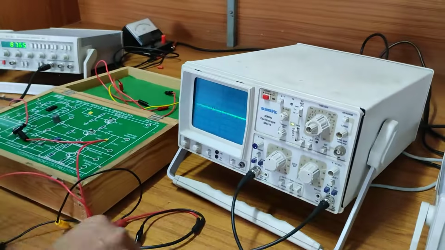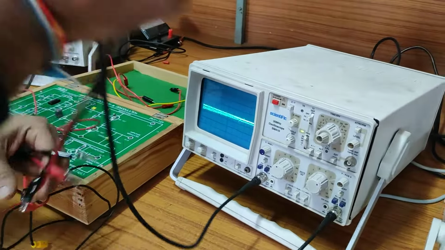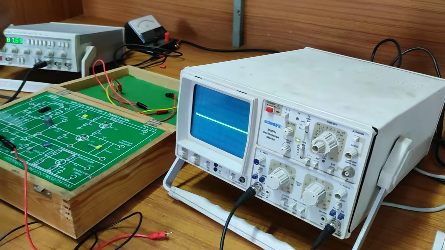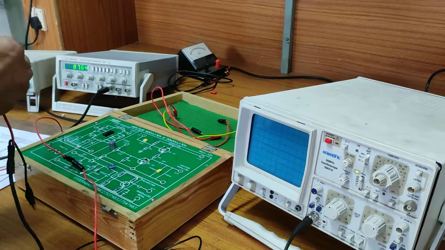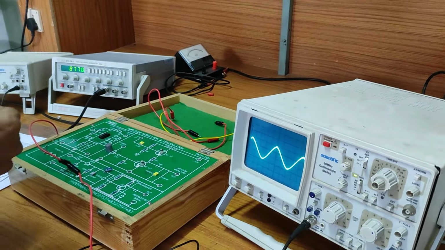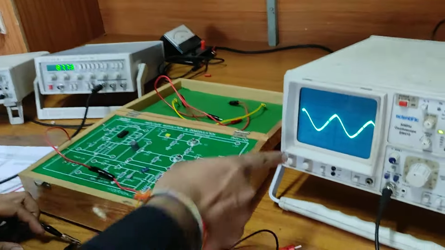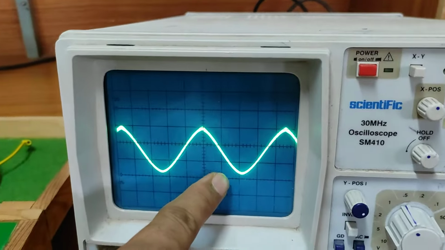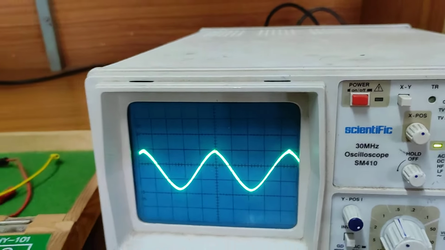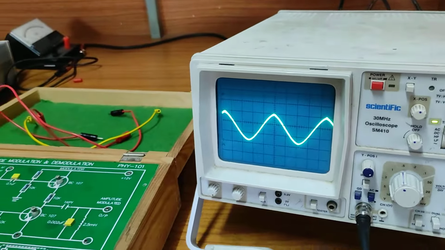I am taking channel 1, and this is channel 1, with the output of the function generator giving the message signal. You can see the message signal here. This is a low frequency signal, or baseband signal, or modulating signal. That is completed, and we have checked it.